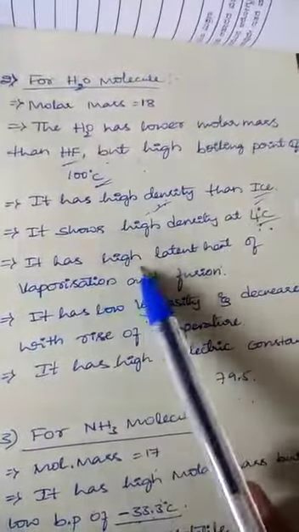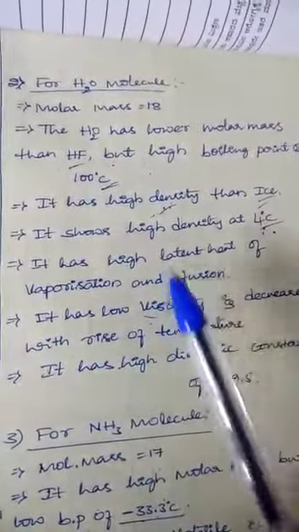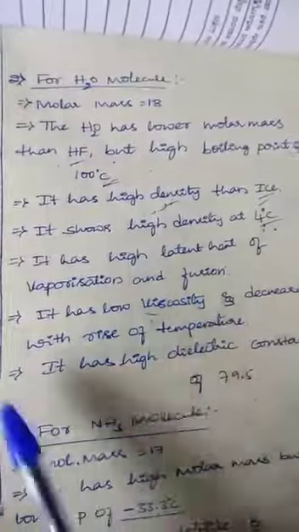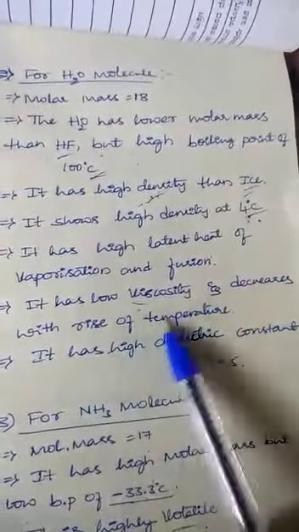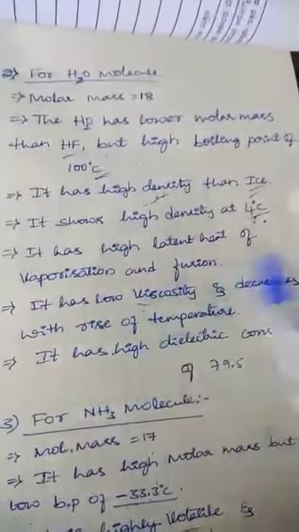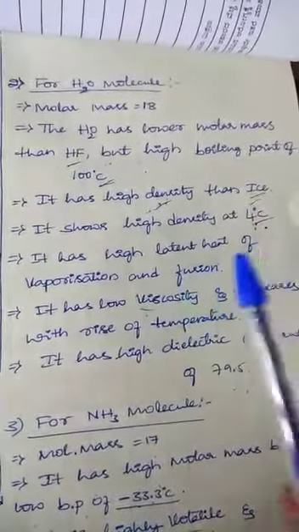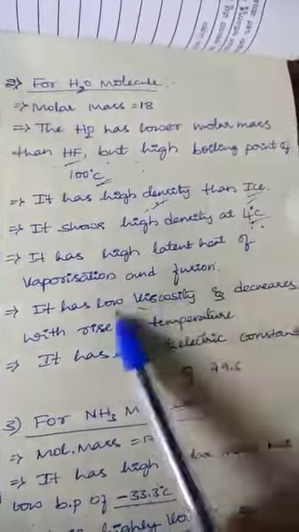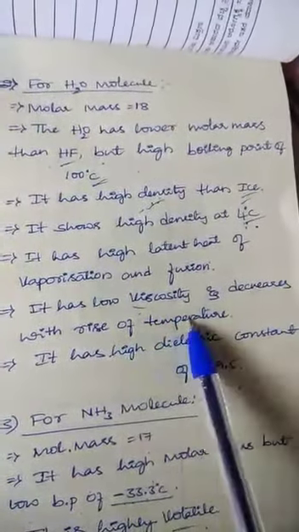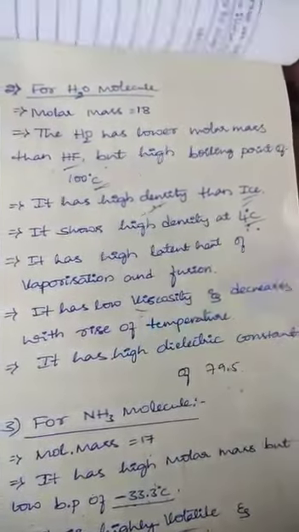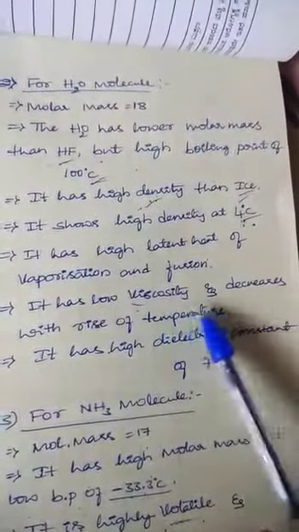Next point, it has a high latent heat of vaporization and fusion. It has a low viscosity that decreases with a rise of temperature, when compared to other liquids like castor oil or other organic liquids. So it can flow easily on the floor.